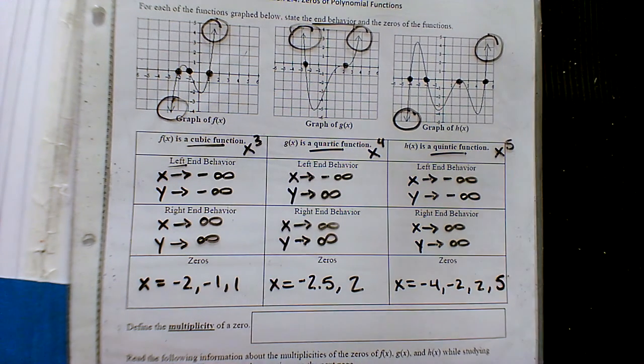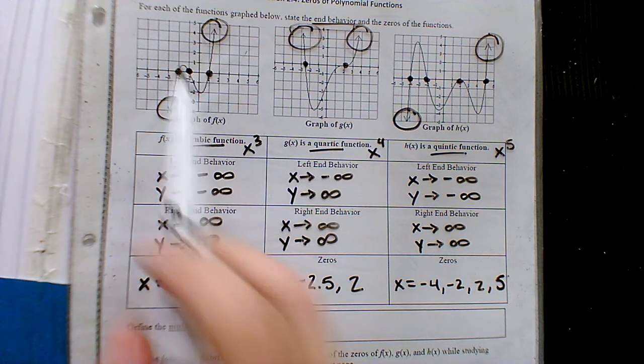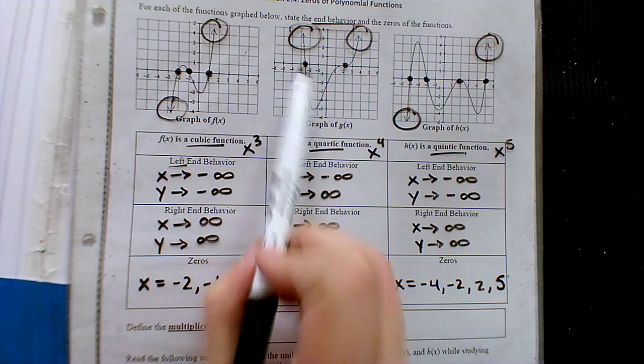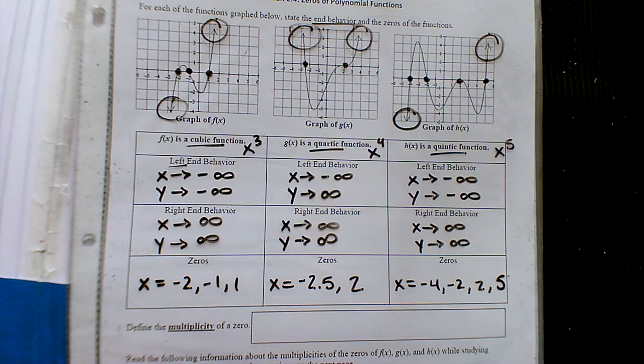Perfect. So we're going to spend the majority of today and tomorrow looking at these x-intercepts a little bit further. We have different types of x-intercepts. So if you take a look at all of these graphs, all of these black dots I've put on there are x-intercepts. But if you take a look at what the graph is doing at those spots, things start to change.